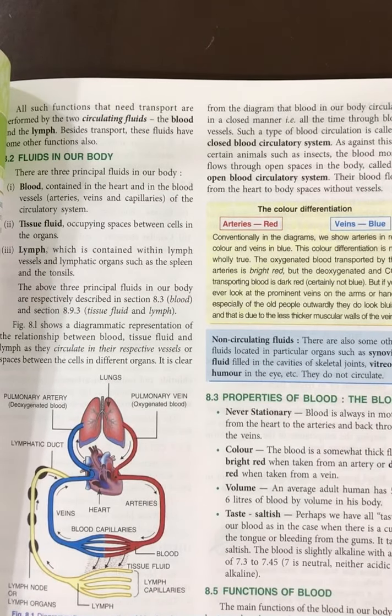And volume: an average adult human has 5 to 6 liters of blood by volume. And taste: it is salty in taste. Perhaps we have all tasted our blood, as in the case when there is a cut in the tongue or bleeding from the gums. It tastes saltish.